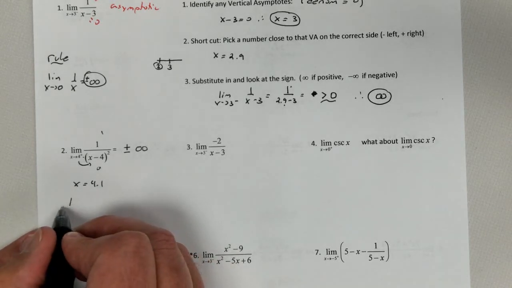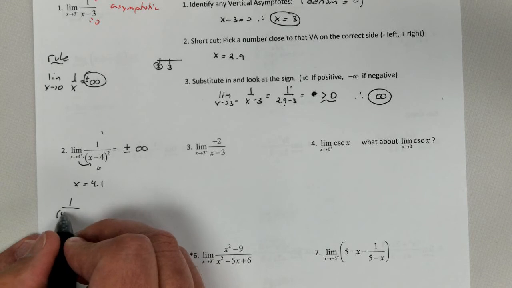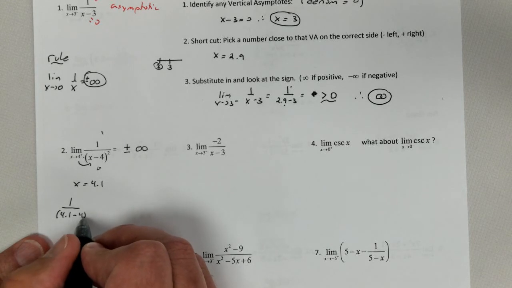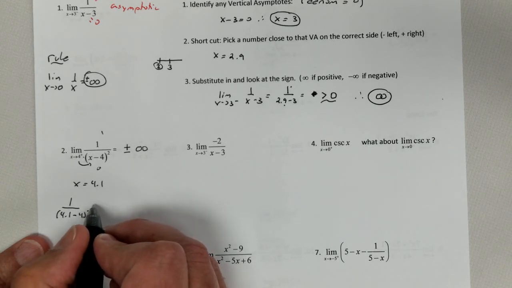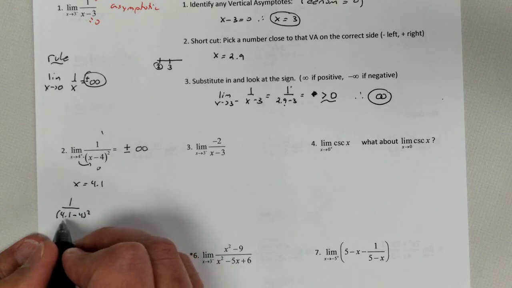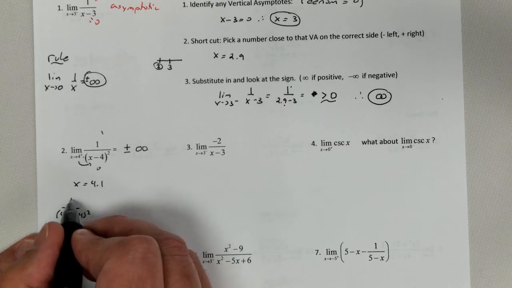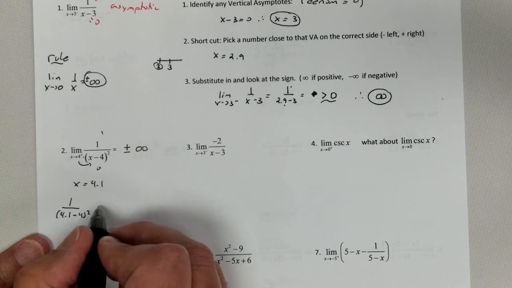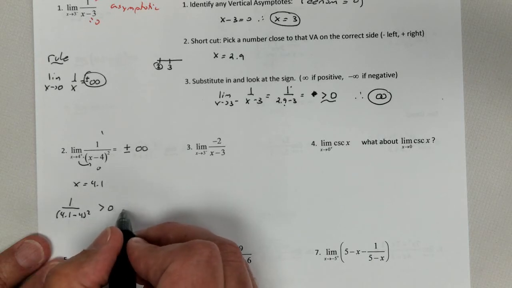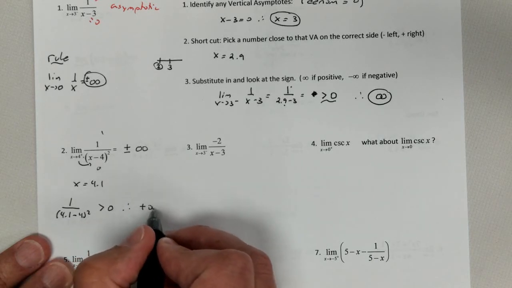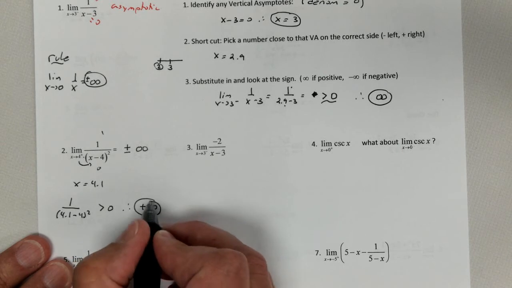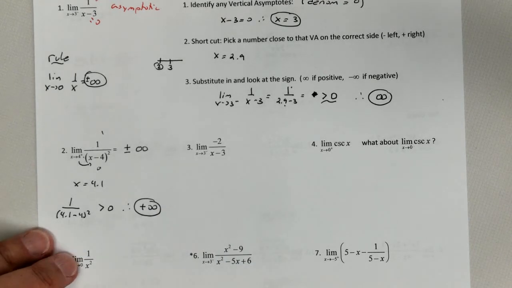Plugging it in, I get 1 over 4.1 minus 4 squared. All I care about is whether this is positive or negative. I don't care about the value. And the top is going to be positive, and the bottom is positive. This is greater than 0. Therefore, our answer, again, we pick the positive infinity right there.